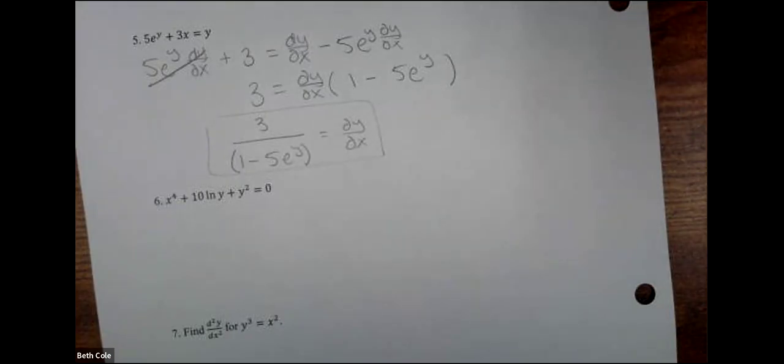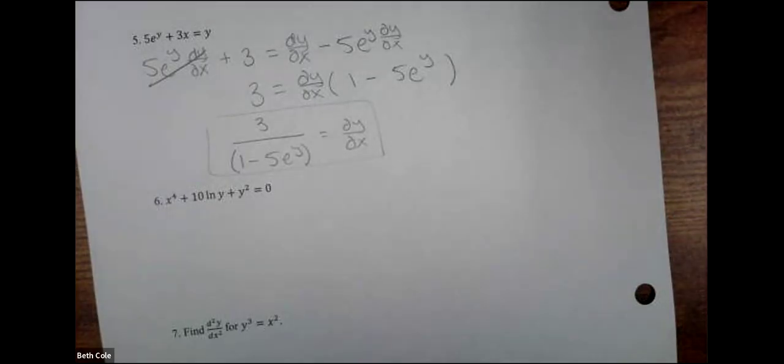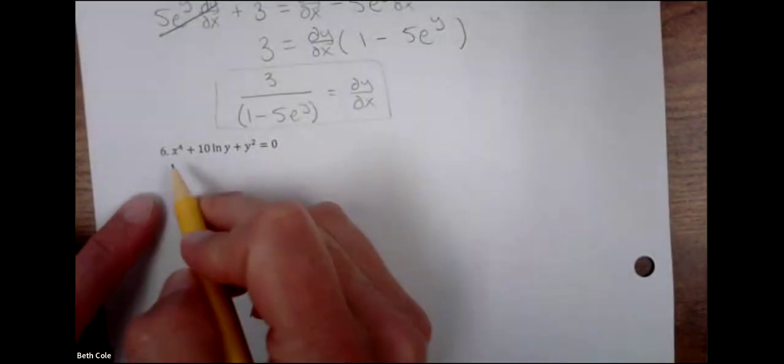So, yeah, when you divide anything by itself, you get 1. That's tricky. All right. Derivative of x to the 4th.